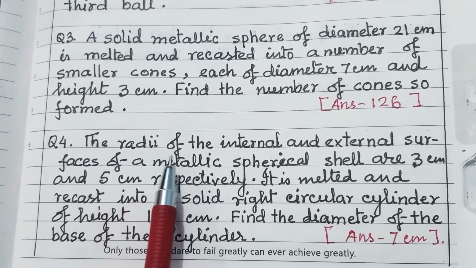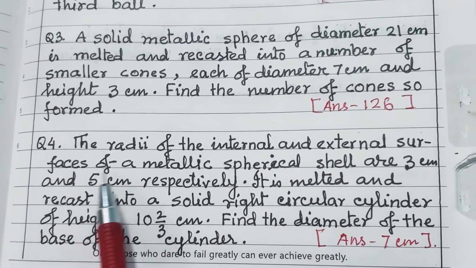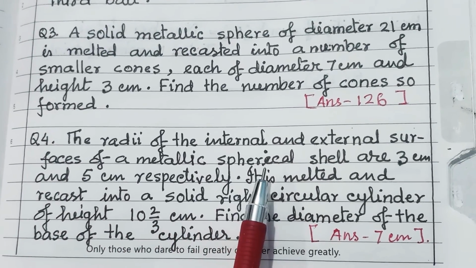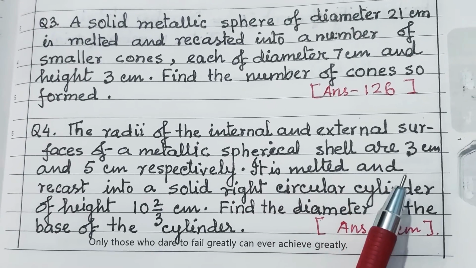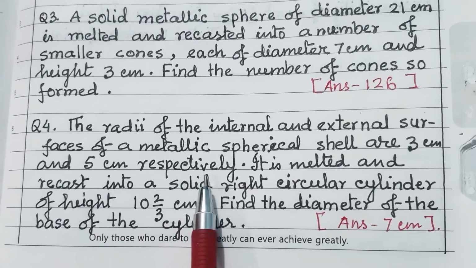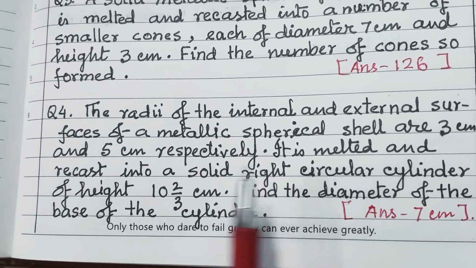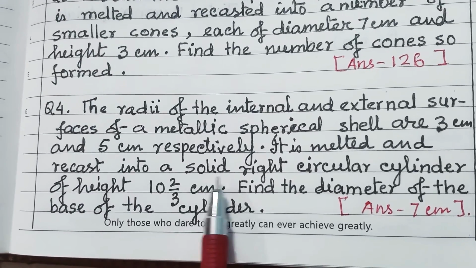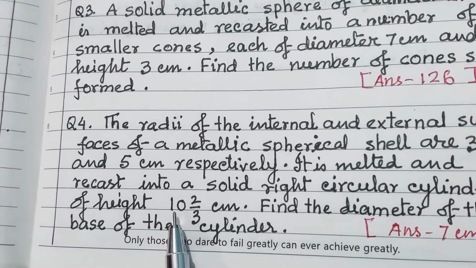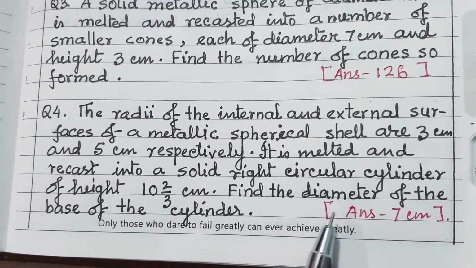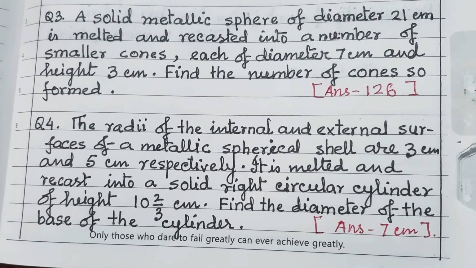The next question: the radii of the internal and external surfaces of a metallic spherical shell are 3 centimeter and 5 centimeter respectively. If it is melted and recast into a solid right circular cylinder of height 10 whole 2 upon 3 centimeter, find the diameter of the base of the cylinder. Okay, I have given the answers.